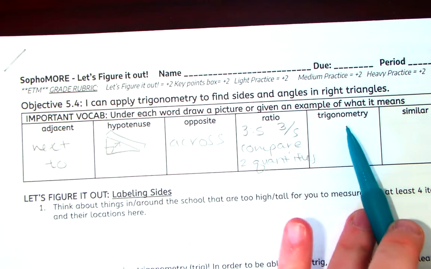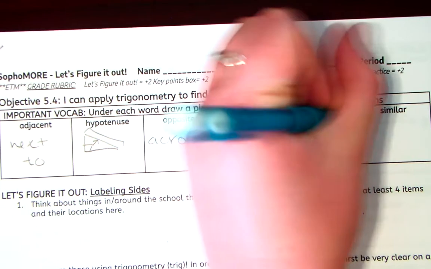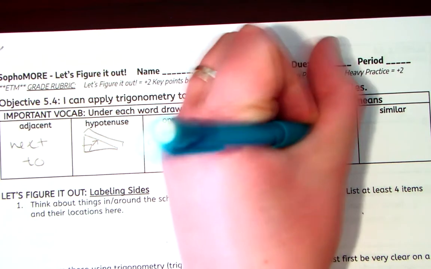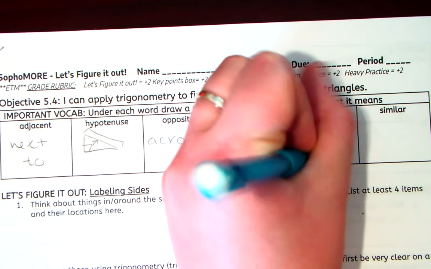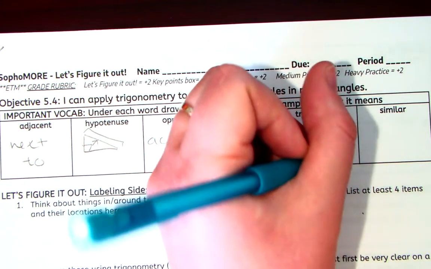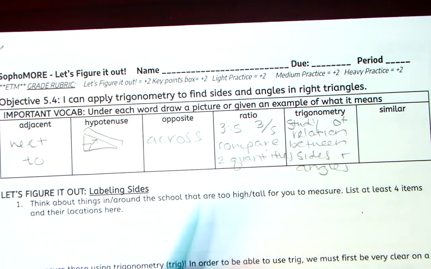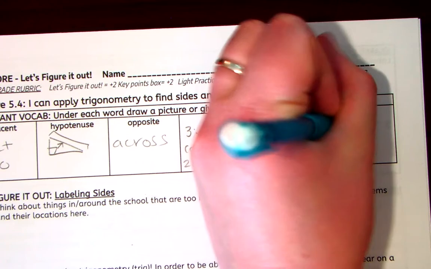All right, and the new thing we're learning about is trig, which is basically just a study of the relation between sides and angles in triangles. So we're going to learn about trig today. And then similar is when we've got the same shape.